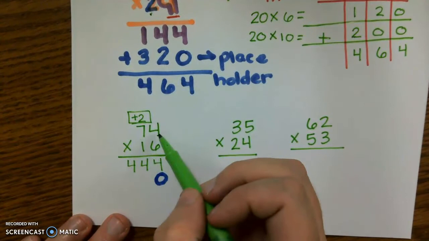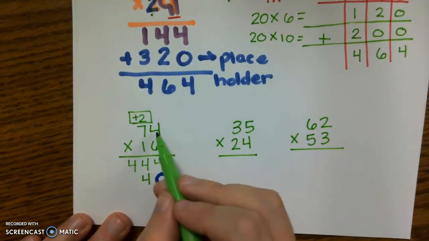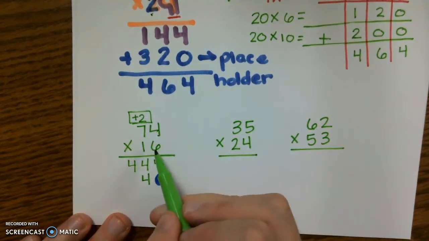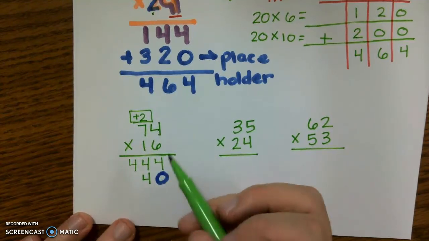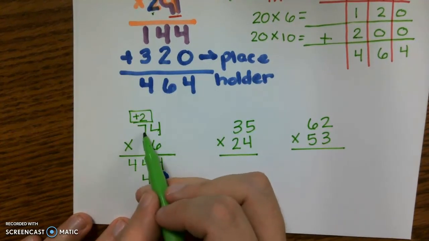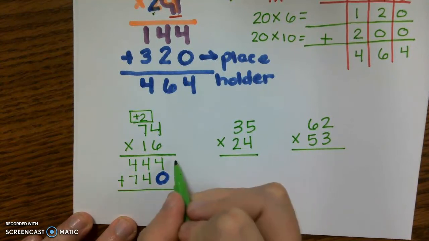So now 10 times 4, or 1 times 4, is 4. But isn't 10 times 4 40? You see what I did there? 1 times 4 is 4, but also the value of that 1 is 10. 10 times 4 is 40. Okay, I'll stop geeking out a little bit. All right, and then 1 times 7 is 7. So now all I have to do is add these two partial products together.